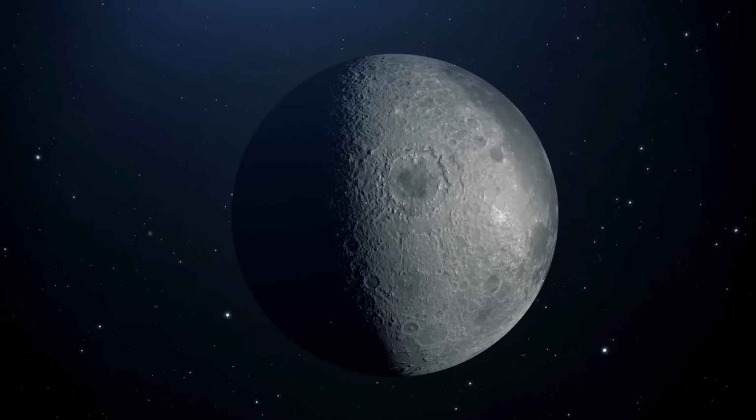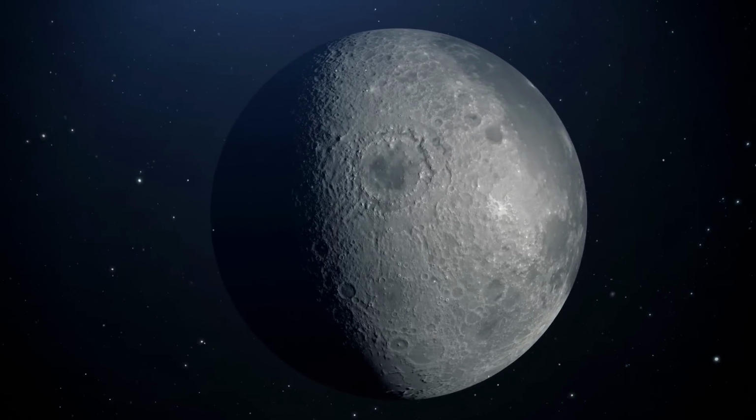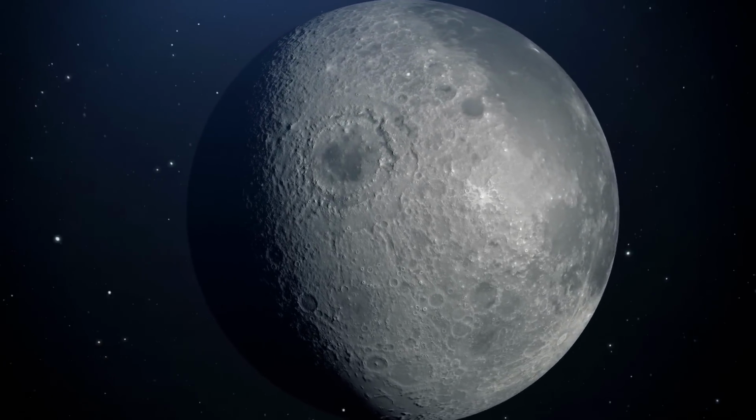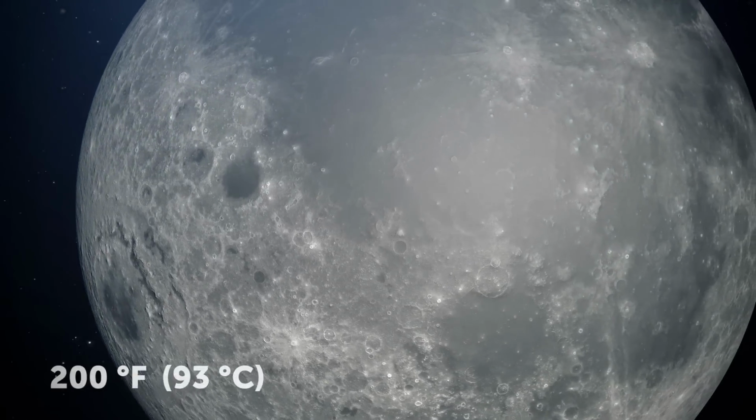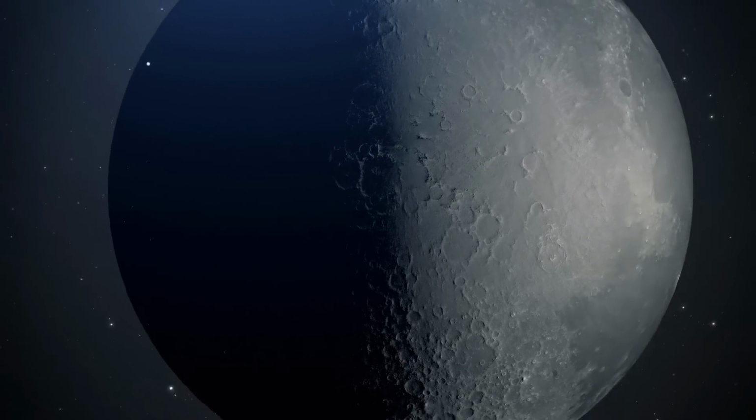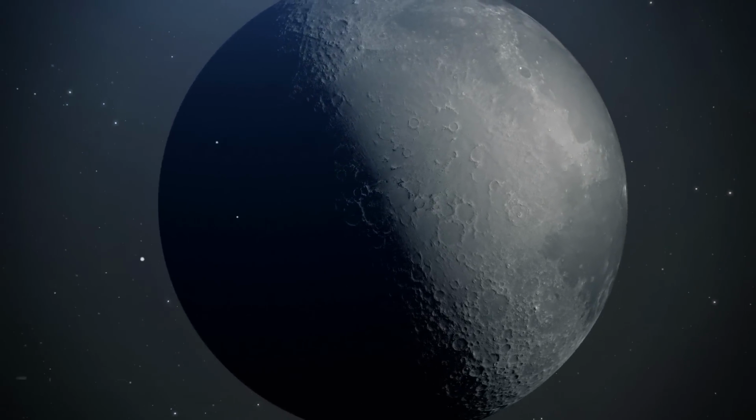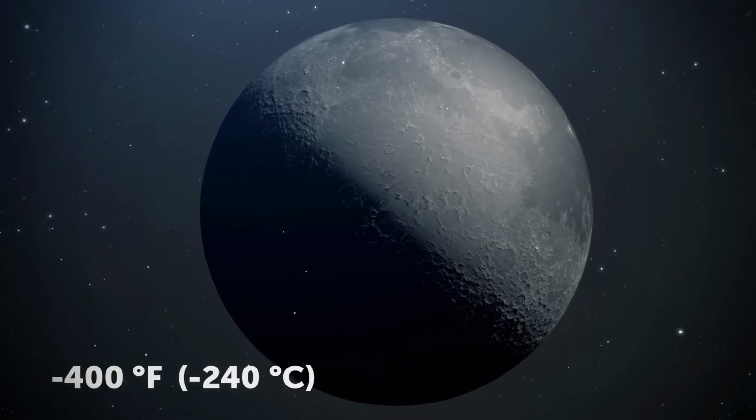Since the moon has a very thin atmosphere, it has some pretty crazy temperatures, both hot and cold. They can go up to 200 degrees Fahrenheit. Over by the moon's poles, however, the temperature is always at around minus 400 degrees Fahrenheit.